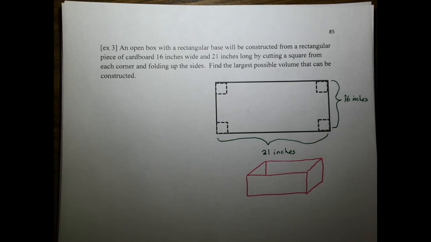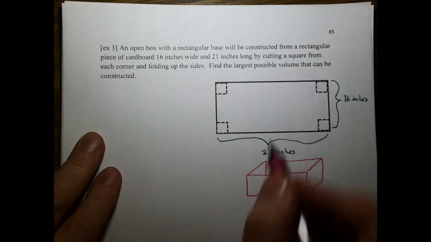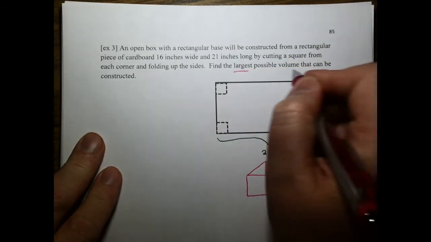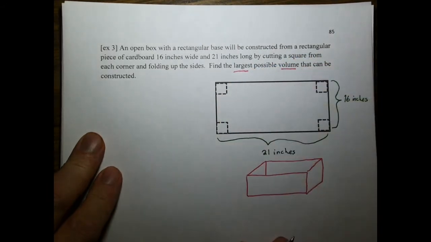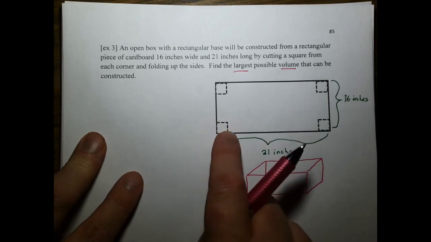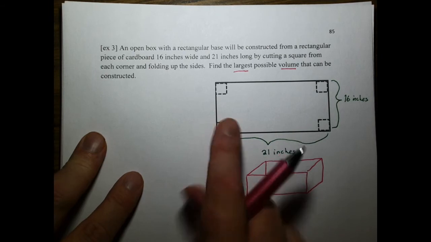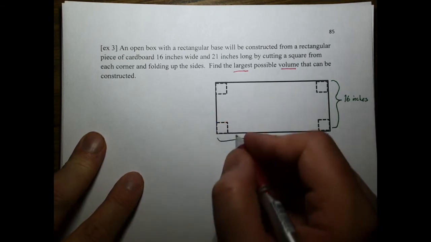Alright, now our goal is to find the largest possible volume that can be constructed. The largest volume. And the one control that we have here is how large of square we're cutting out of this rectangle.